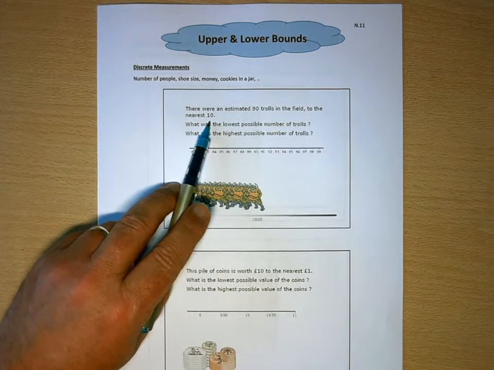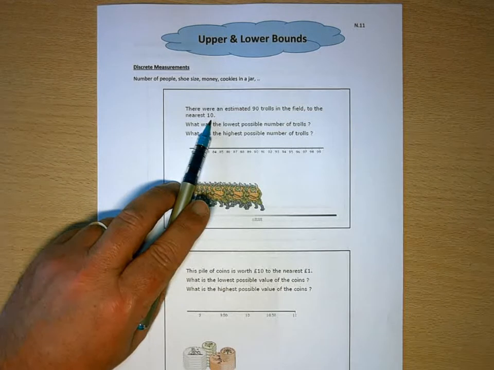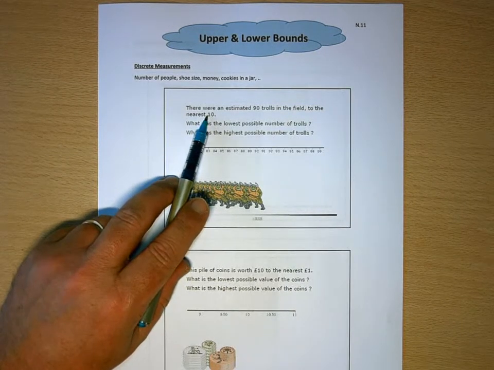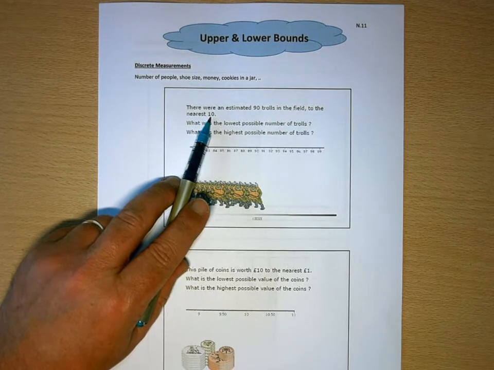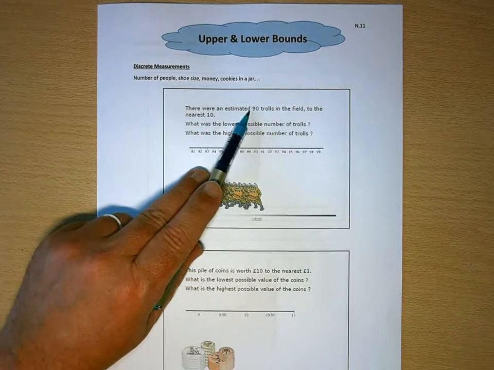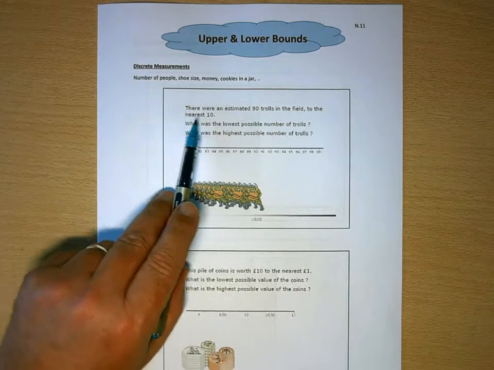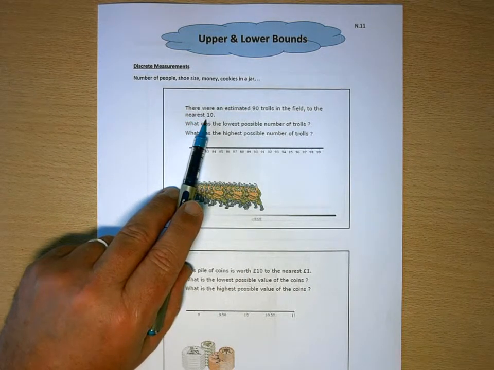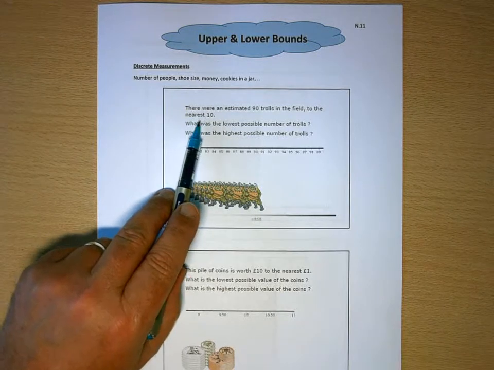So if it's been rounded to the nearest 10, then that means that there are numbers smaller than 90 that it could have been that would round up to 90, and there are a number of trolls larger than 90 that it could have been that would have been rounded down.